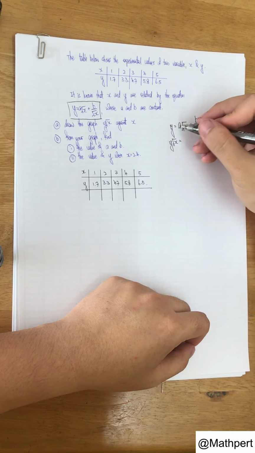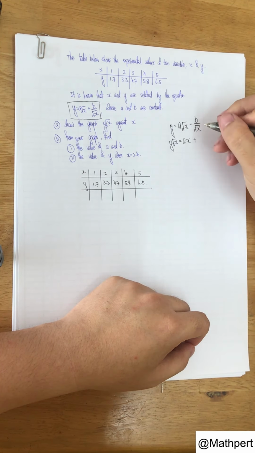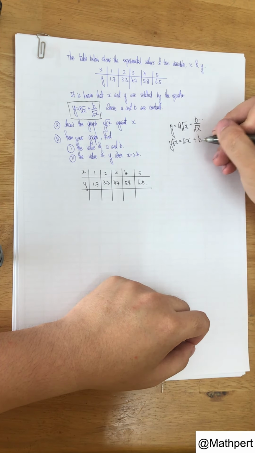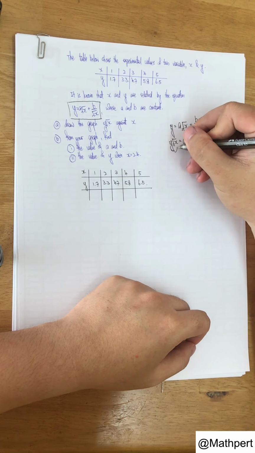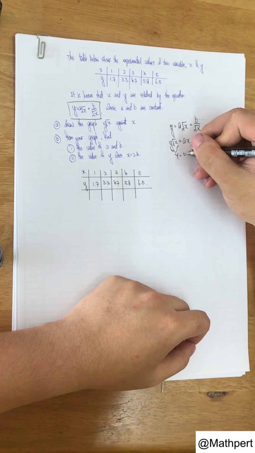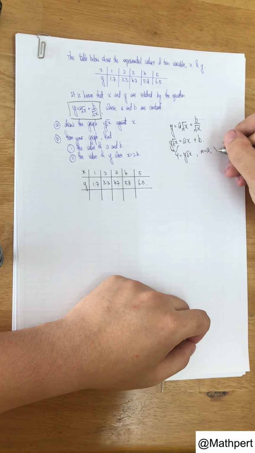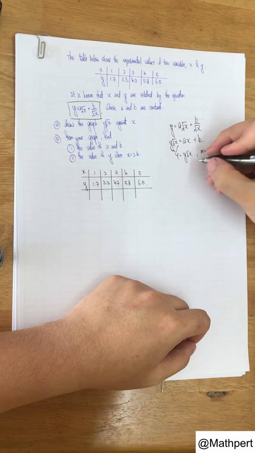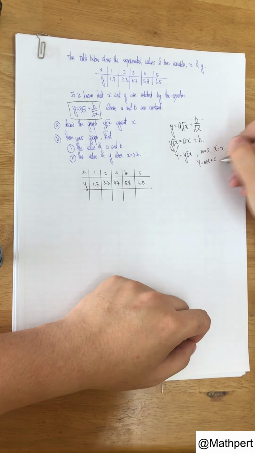Then square root x multiply square root x, we get ax, plus b square root x divide square root x, we get b. Alright, this is y square root x equals to, m is equals to a, x is equals to x, c is equals to b. Alright, the general format is y equals to mx plus c.